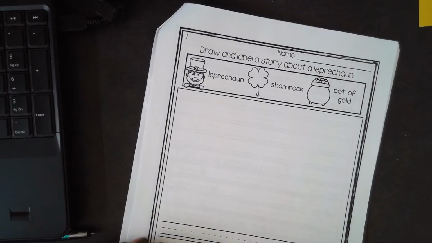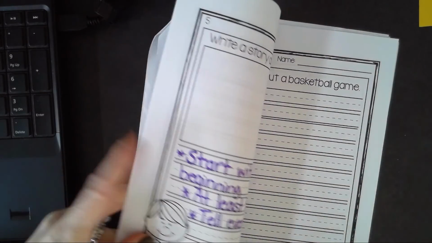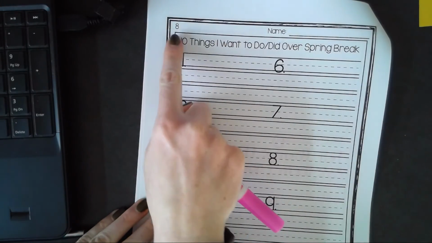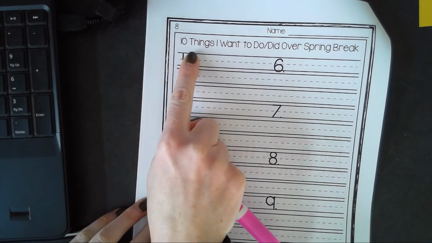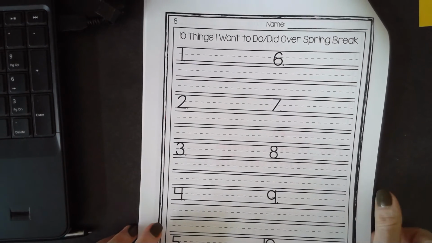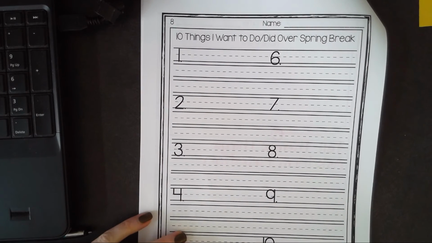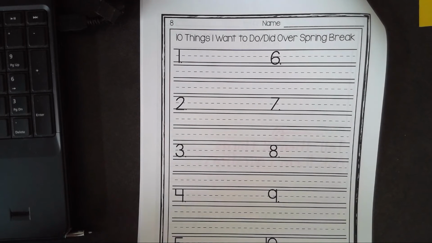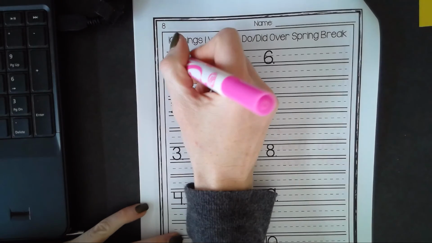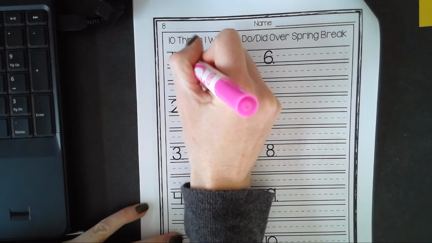So I'm going to turn to activity page 8 in our packet here. Okay, it says 8 up here at the top, and it also has our matching topic for today. So 10 things that you want to do over spring break. Okay, now I know we can't go on vacation because lots of places are closed, but I would love to go on a vacation.